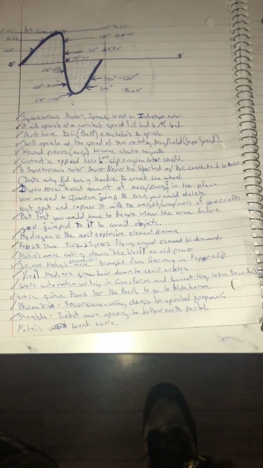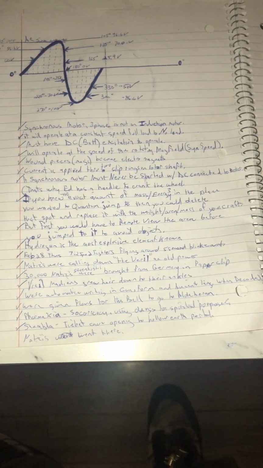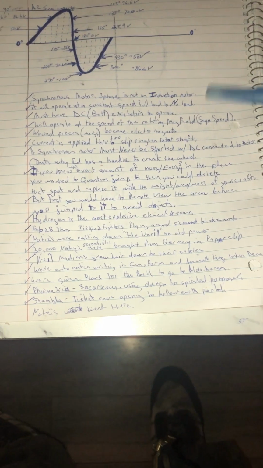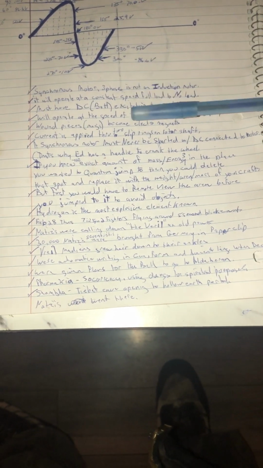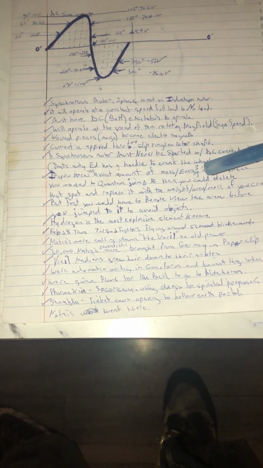So you'd almost have to have 2 systems in place, is what I'm thinking on this. So you got hydrogen, that's the most explosive known element, and it's just all around us. And you just have to think about different ways of creating this whole deal.